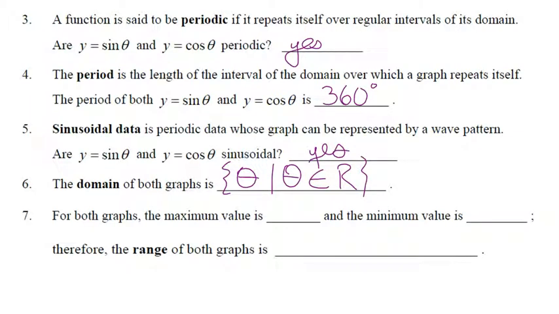Right? For both graphs, the maximum value is, and the minimum value is. Therefore, the range of both graphs is greater than or equal to negative 1, less than or equal to 1. We start on the left, we work our way to the right, right? So low, less than or equal to y, less than or equal to high. Okay, and let's end that off. It's a set.